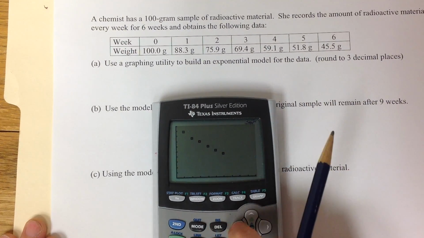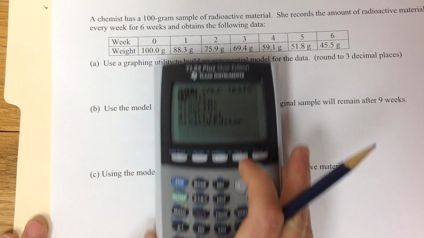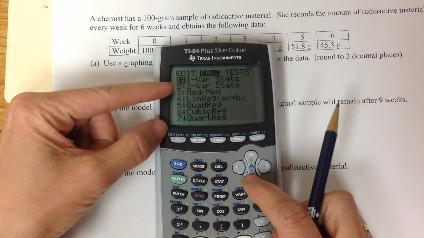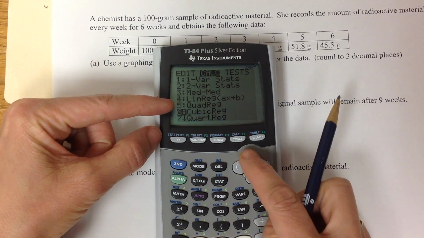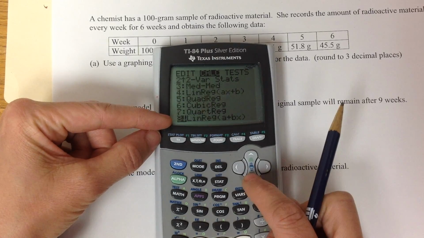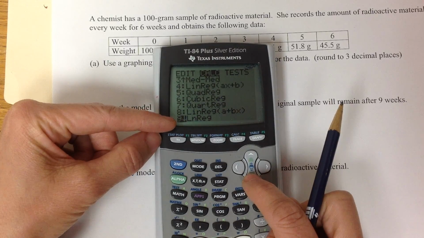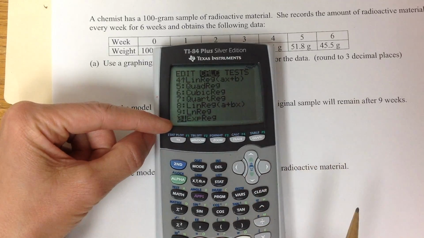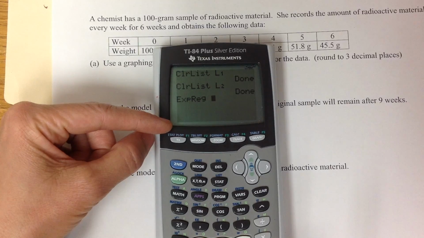Okay, so I'm going to go to my stat, and I want to calculate, and you have to page down. So previously we've done linear regression, quadratic regression, cubic regression. Keep on going. LN regression is for a logarithm. We want option 0 for exponential regression. I'm going to select that.